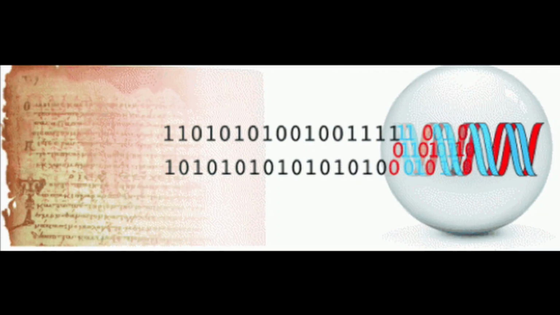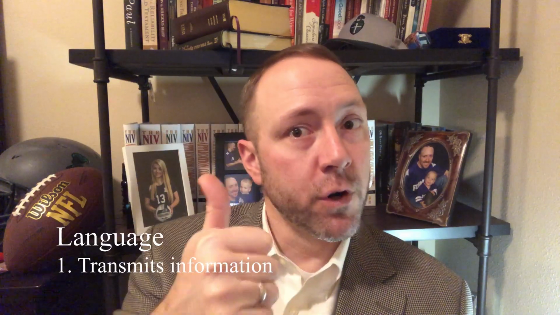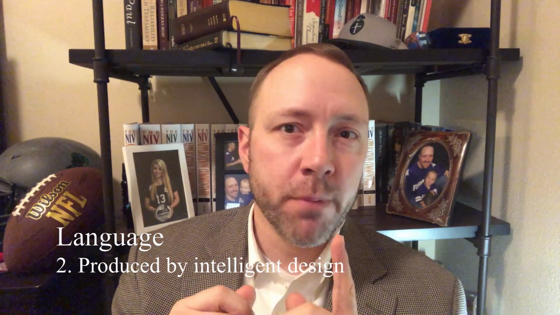Finally, let's talk language. What do all languages have in common? Two things. First, all languages transmit information. Second, all languages are produced by intelligent design. If you don't believe me, then consider this. You're walking down a city sidewalk and look down to see a flyer advertising a concert at City Hall tonight at 7:30 p.m. You would never in a million years think that the ink had randomly landed on the page, unguided, in a manner that conveyed the kind of specific information on the flyer.